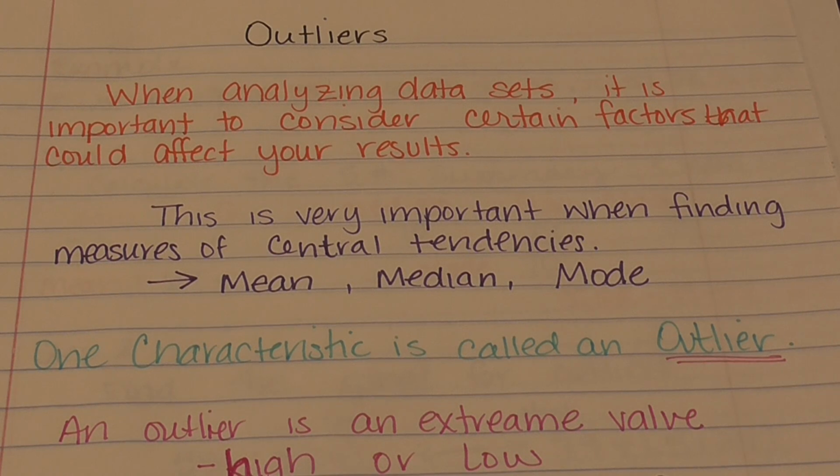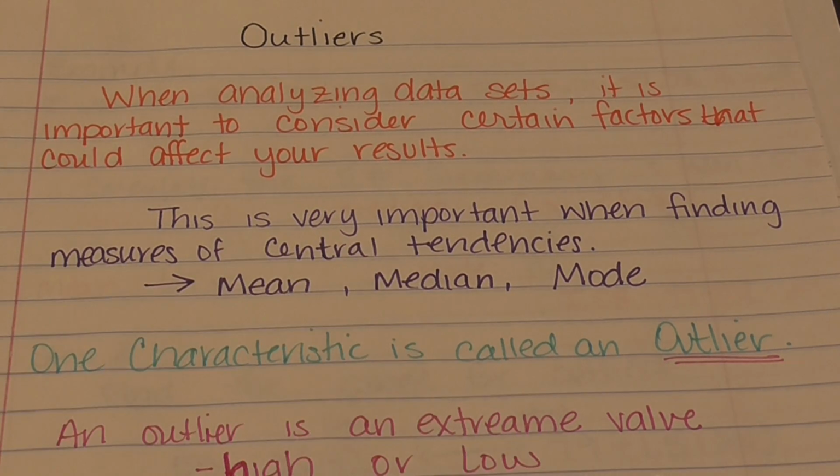When you're analyzing data sets, it's going to be important to consider certain factors that could affect your results. So what we're going to talk about today is outliers. This is very important when you're looking at mean, median, and mode.